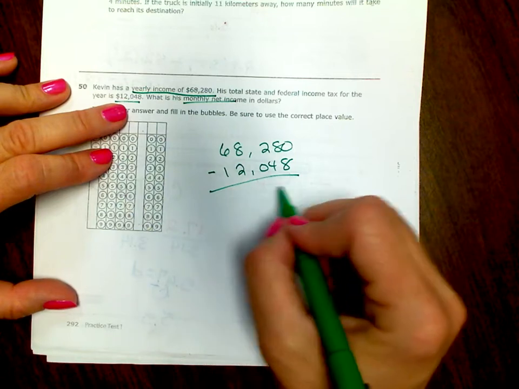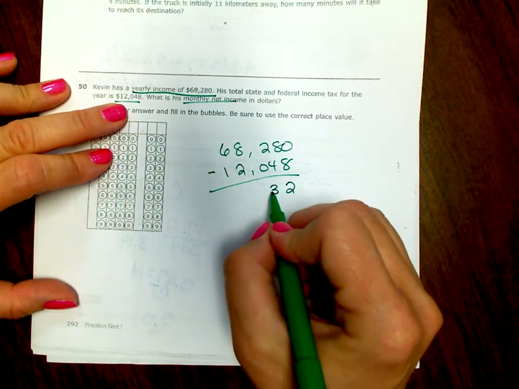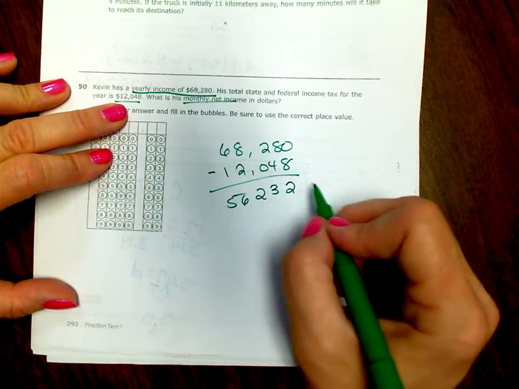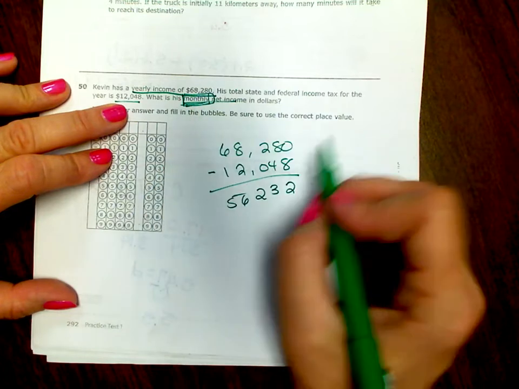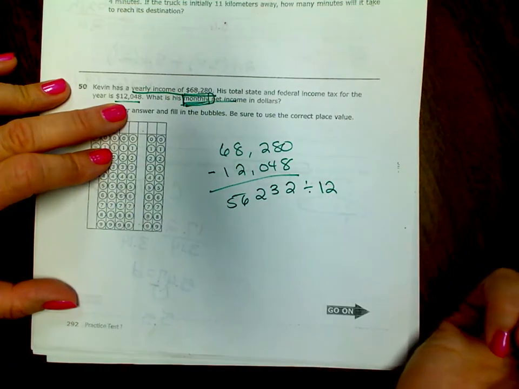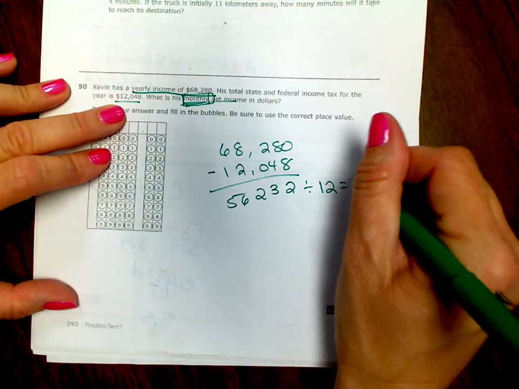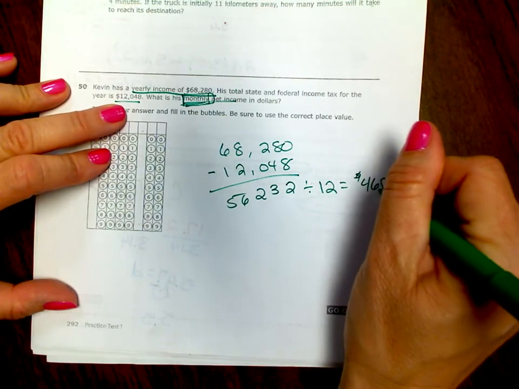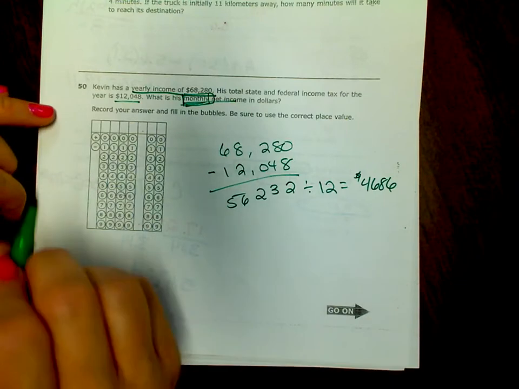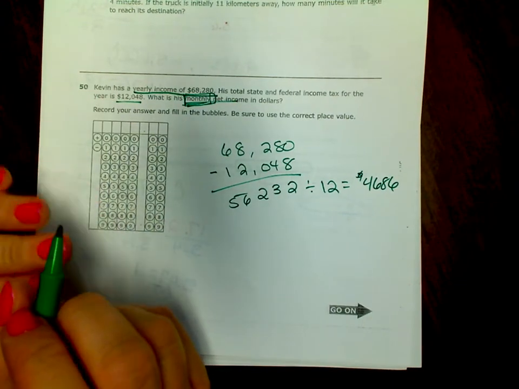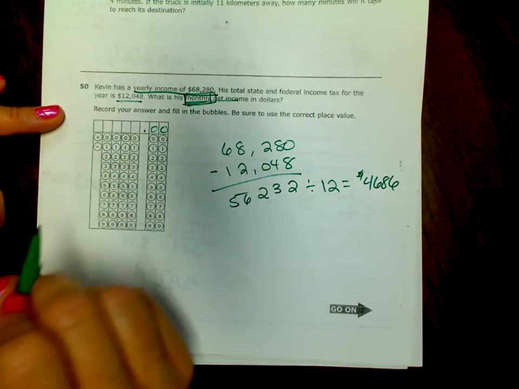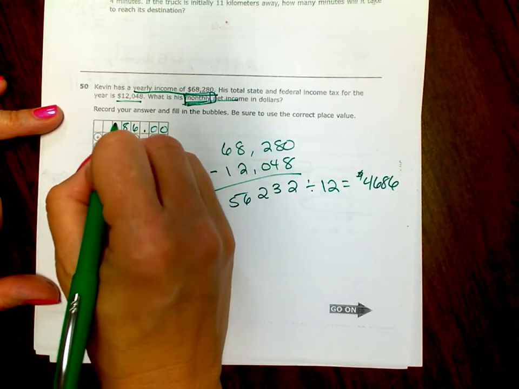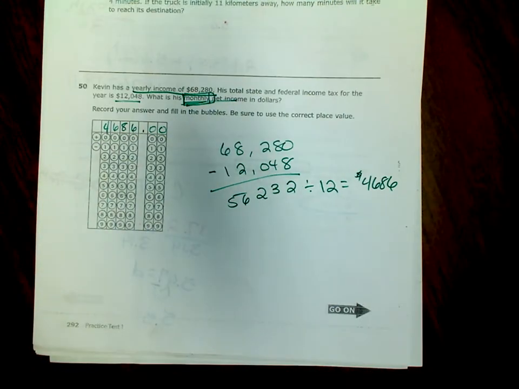And then we want the monthly, so we need to divide that by 12, and you should get 46.86. So make sure you're filling in the correct place value. There's your decimal. If you want to, put your extra zeros there. Okay, make sure you have the proper placement.